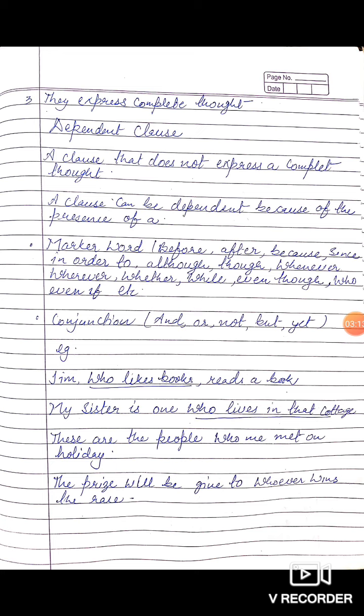A clause can be dependent because of the presence of a marker word, for example before, after, because, since, in order to, although, though, whenever, whatever, while, even though, who, even if. These all are marker words. You can easily identify a dependent clause with these words, or it may have a conjunction like and, or, not, but, yet.